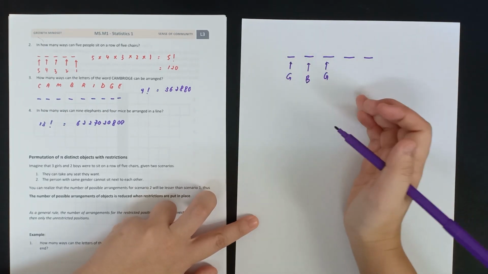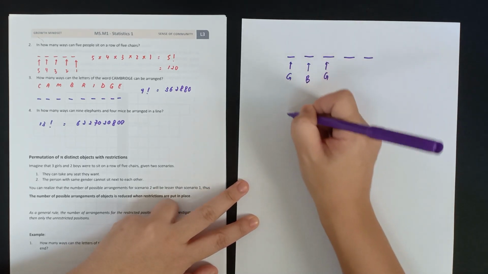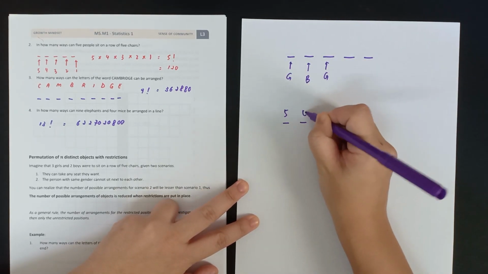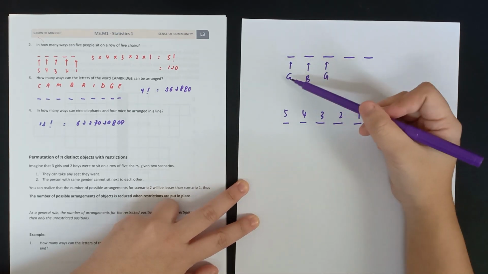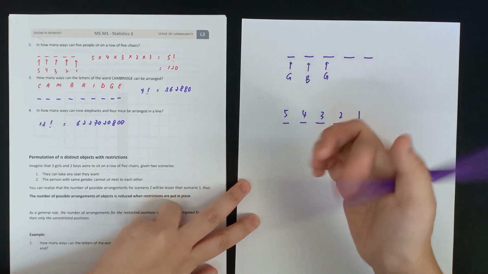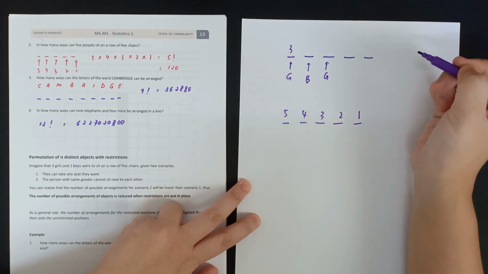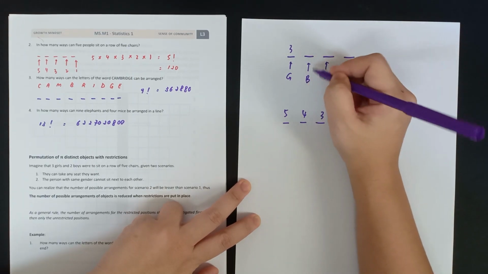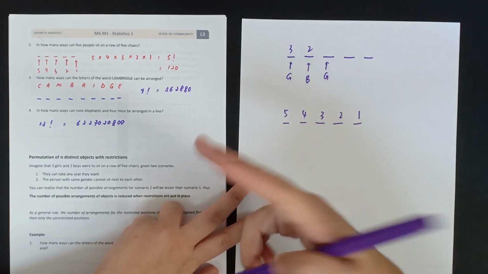With the restriction, you realize the number for each space changes. Before this you had 5, 4, 3, 2, 1. But now if you want to put a girl in the first place, how many choices do you have? You only have 3 girls, so 3 choices. Then you need to put a boy here, so you can choose from 2 boys.